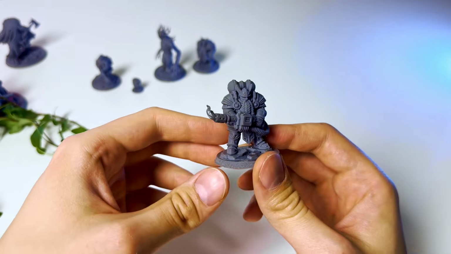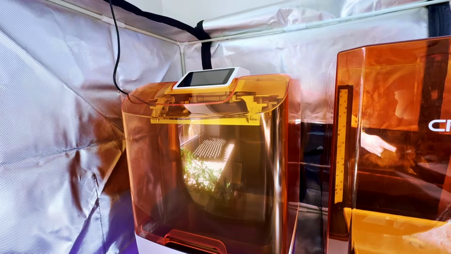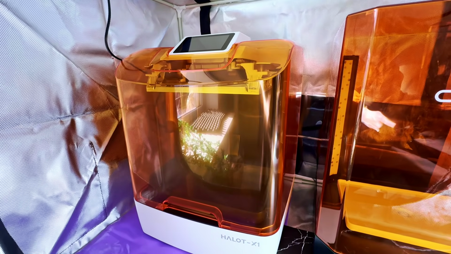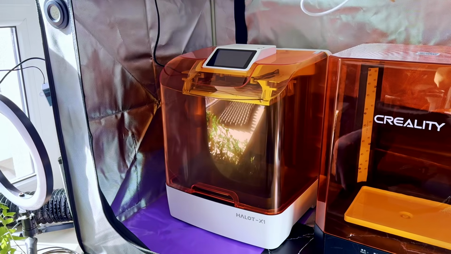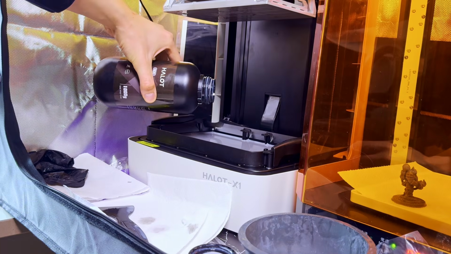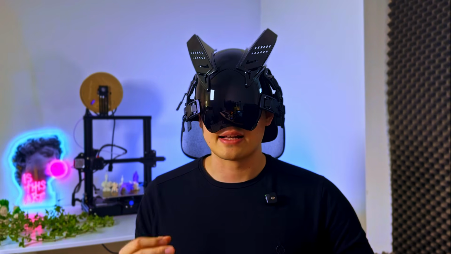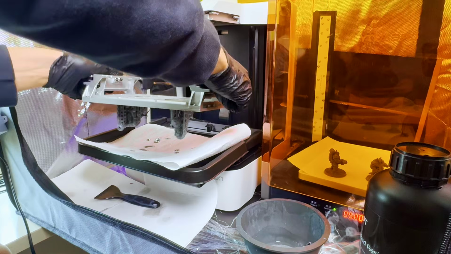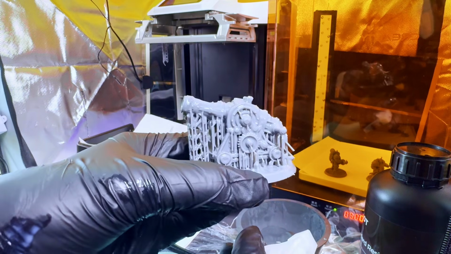And to see how good the models actually are, I'm going to print them on a 16K resin machine. This is Halot X1, a printer I received this month for this exact occasion. I must say I'm an absolute newbie in terms of resin printing, but apparently it's okay because Halot is meant to be a plug-and-play machine, so there is no screw tweaking, no bed leveling, etc. I really hope I'm doing it right. It also has some dope features like the auto-release system, Wi-Fi connection and an impressive speed of 170 mm per hour. Did it work?